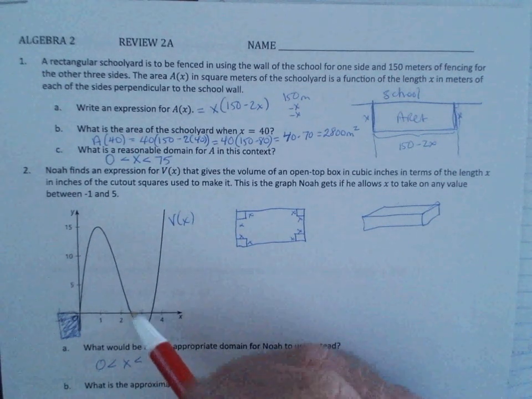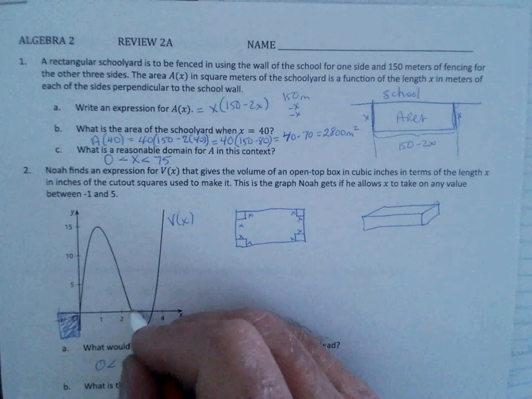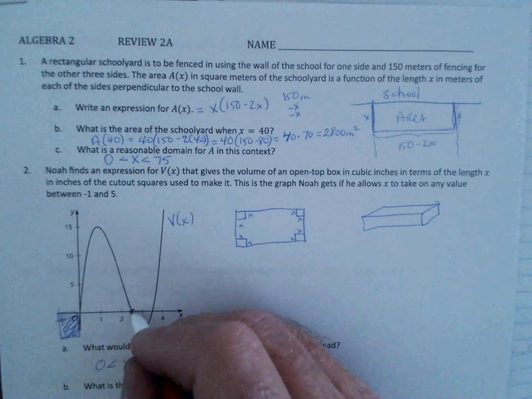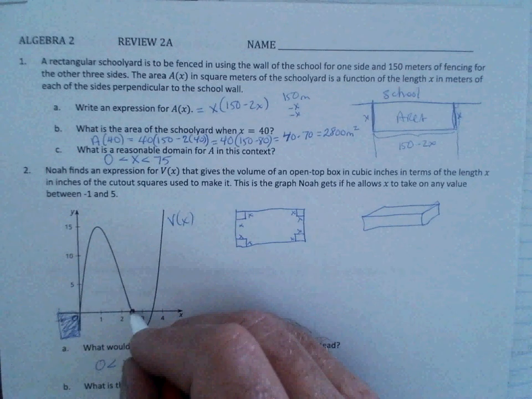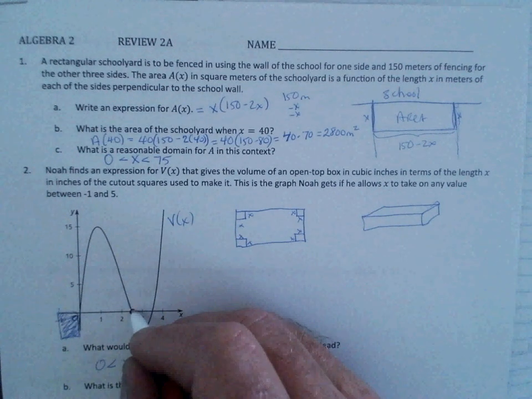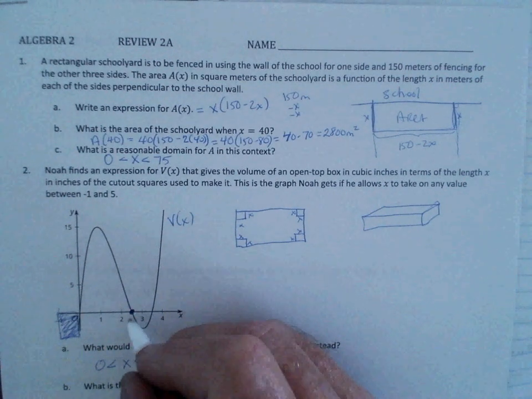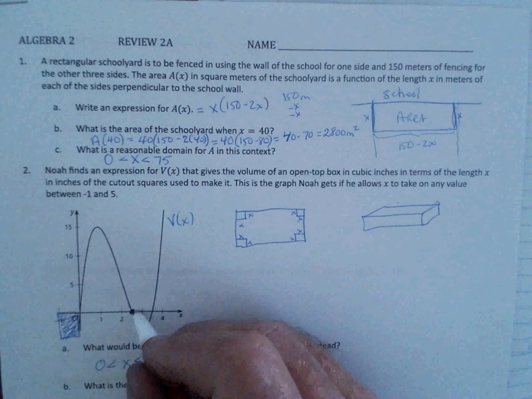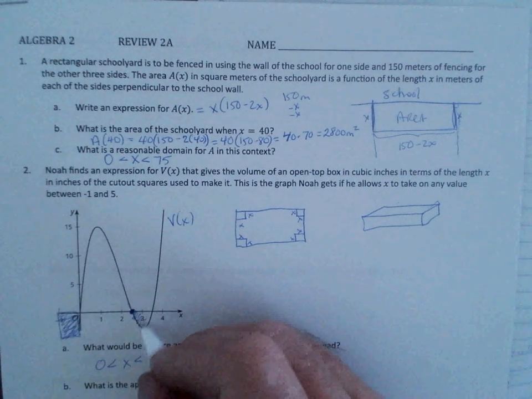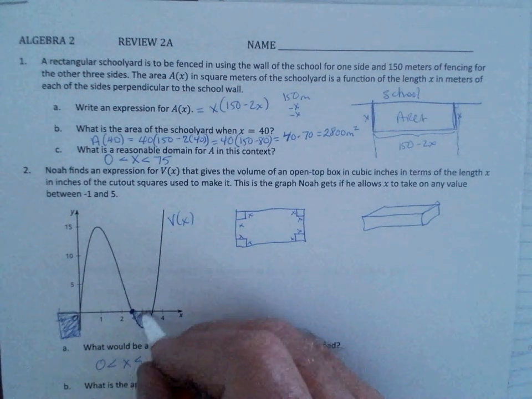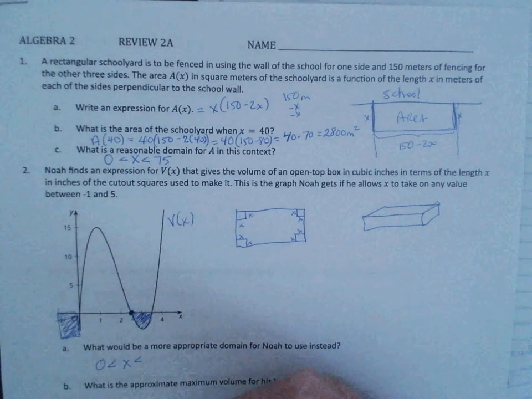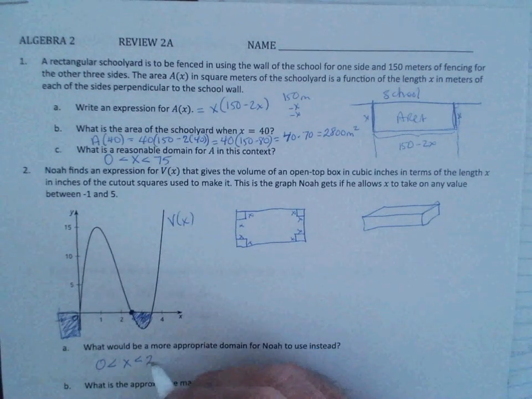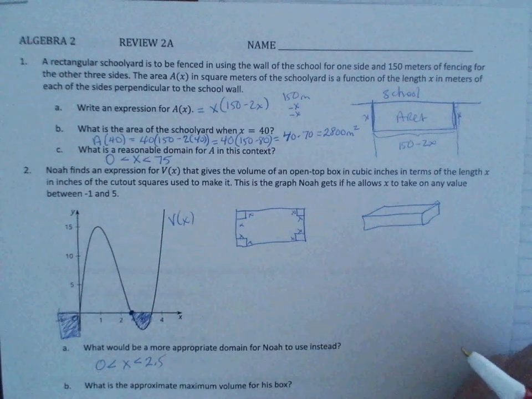And what's the volume here? Well, the 2.5 is the size of the x cut, right? The volume's 0. Do we want 0 volume in a box? No, so we really don't want to keep 2.5 there. But what happens when your cut gets bigger than 2.5? That doesn't make any sense, does it? So what do you think our top value for x ought to be? 2.5. That looks reasonable to me.